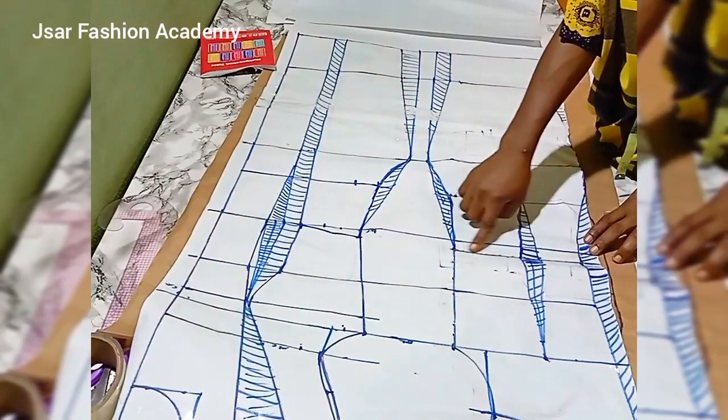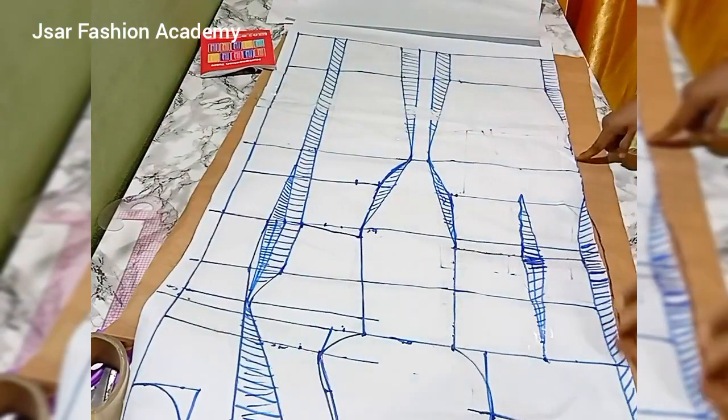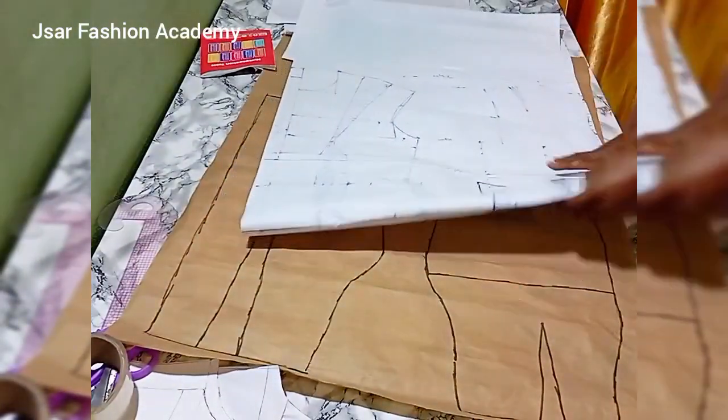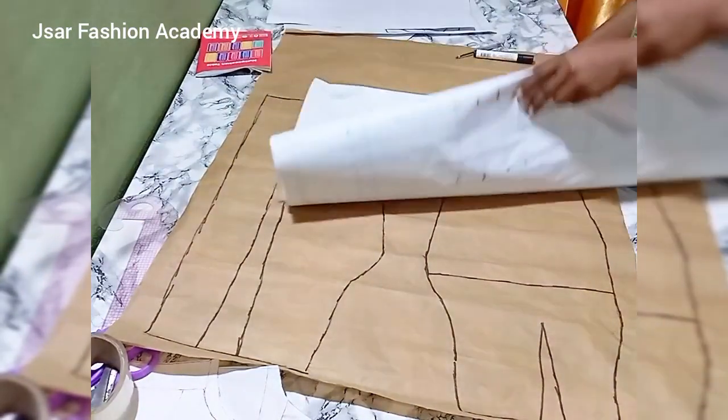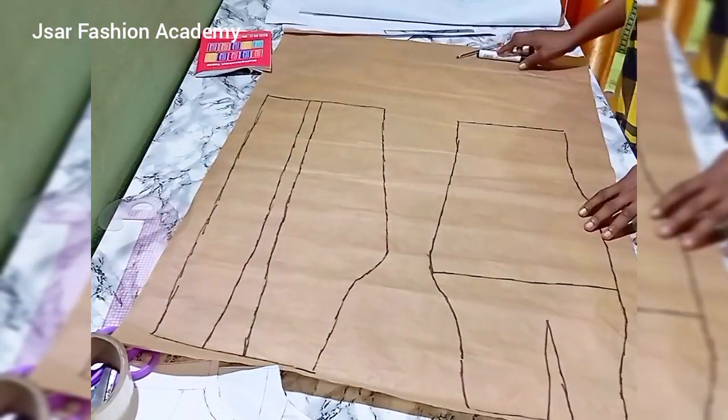This is where the half length stopped, okay. So I traced out everything on another paper, okay. So this is going to be our master pattern. I can decide to take any design of my choice from this master pattern here. So I'm going to be keeping it aside, okay.